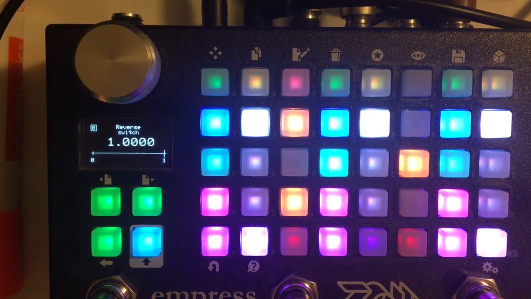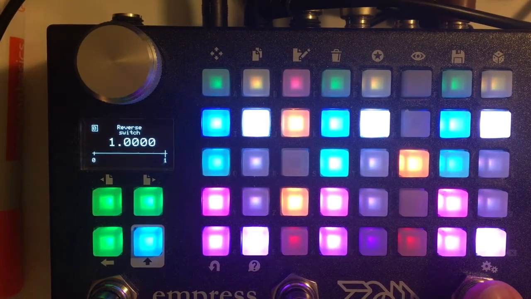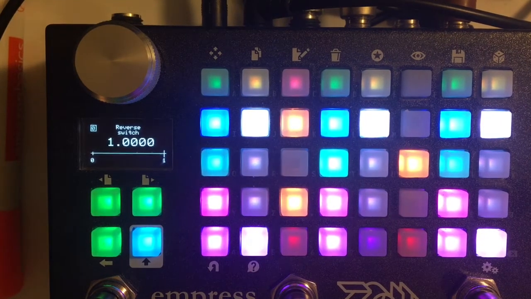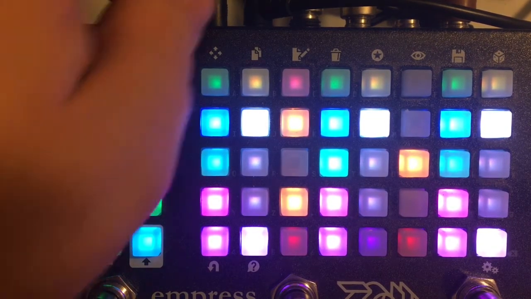Loop 2. And it froze, which it sometimes does. Which is the other thing to keep in mind about this patch that's very experimental, is that sometimes it freezes.